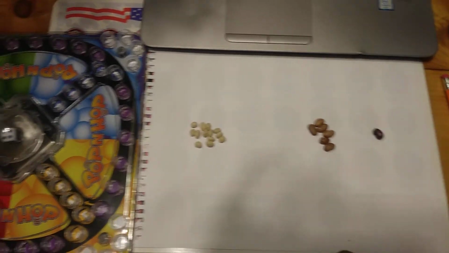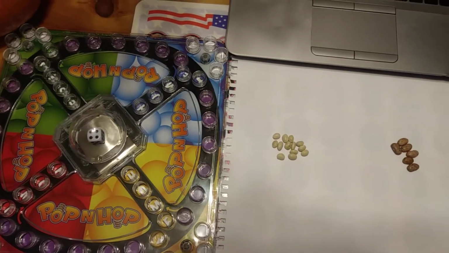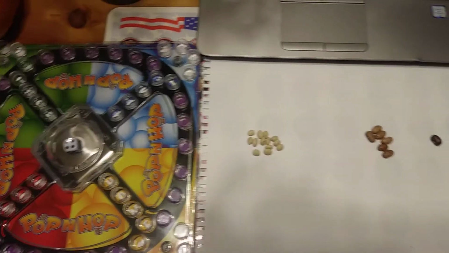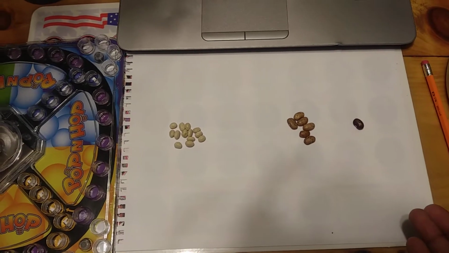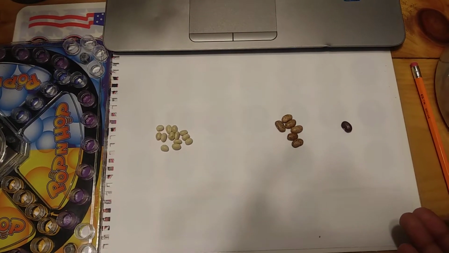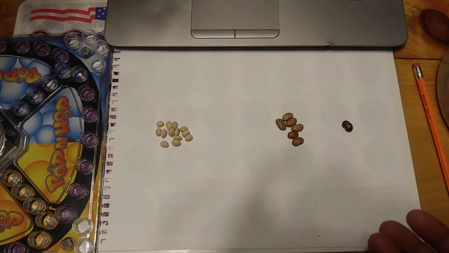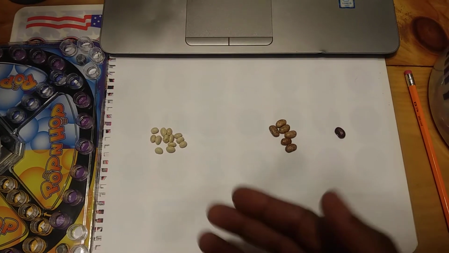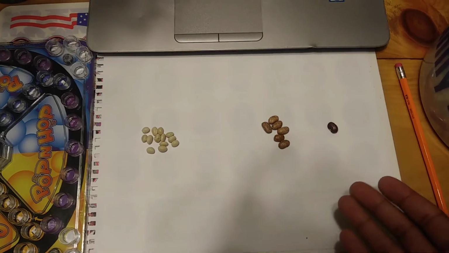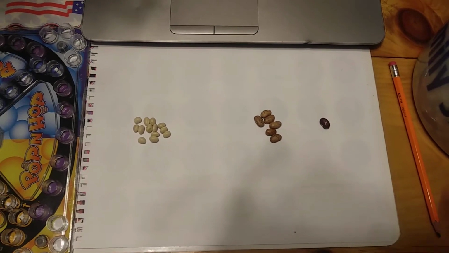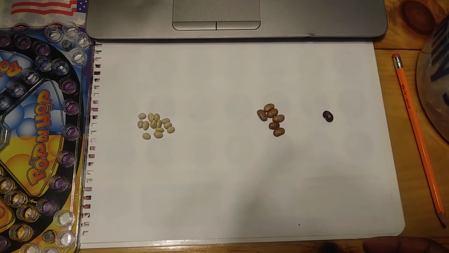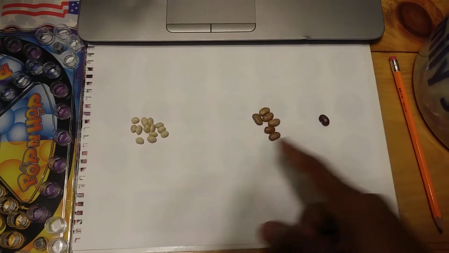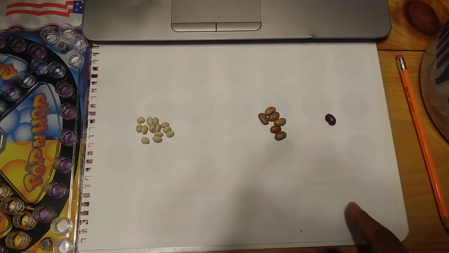If the dice lands on a 1 or a 6, then we don't remove any. Because bacteria keep reproducing at such a quick rate, we're going to add 1 to each group of the ones that are remaining.